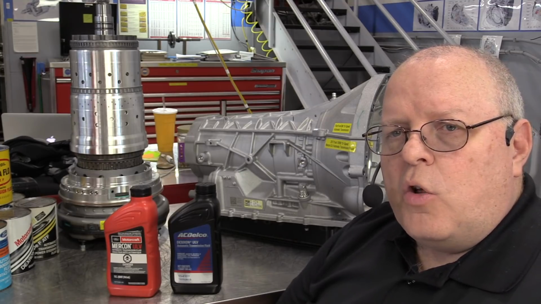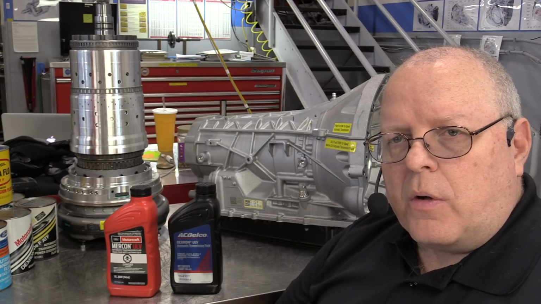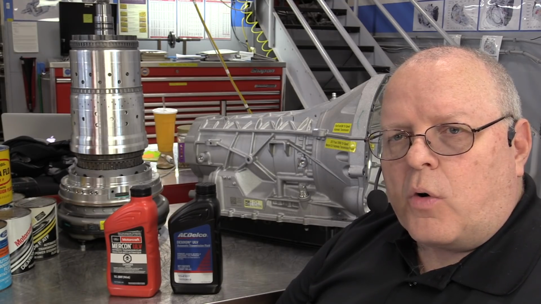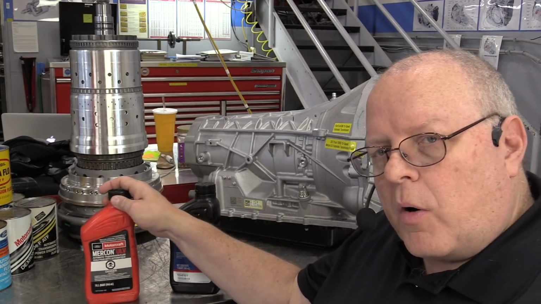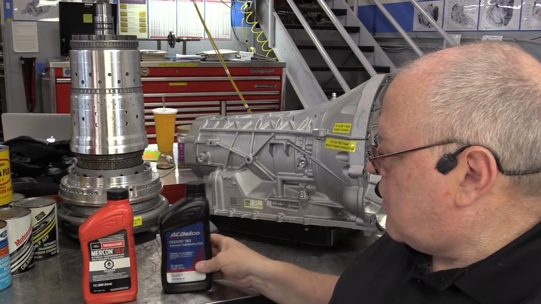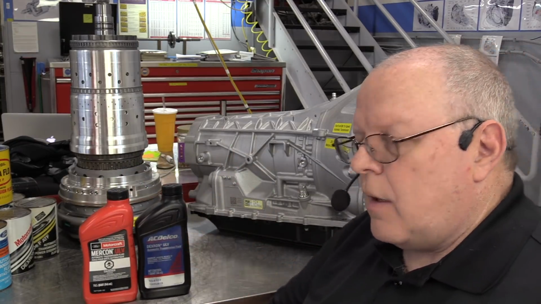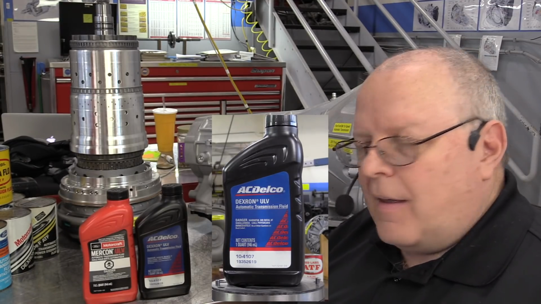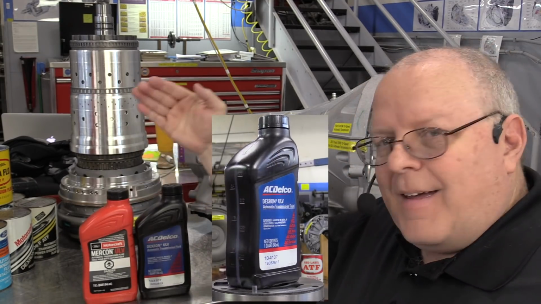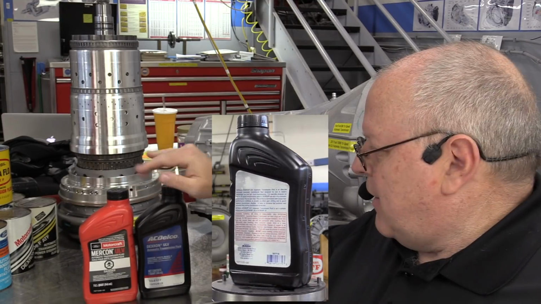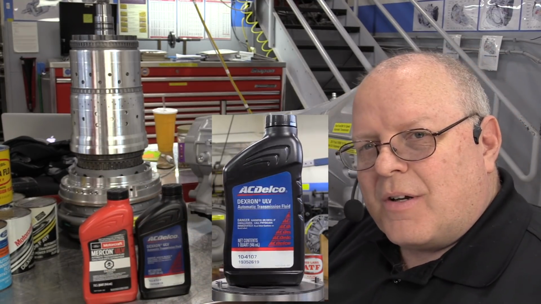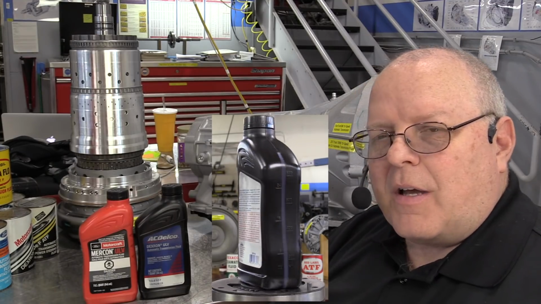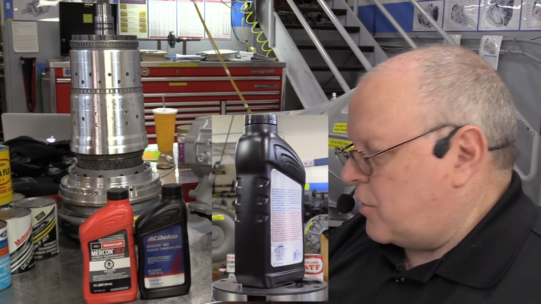As far as the ULV fluid is concerned, ULV stands for ultra low viscosity. So here's the bottle of Mercon ULV. Here's the bottle of Dexron ULV. And if you look, they're identical bottles. This one's obviously black, where this one's kind of an orangish color, but obviously out of the same producer.